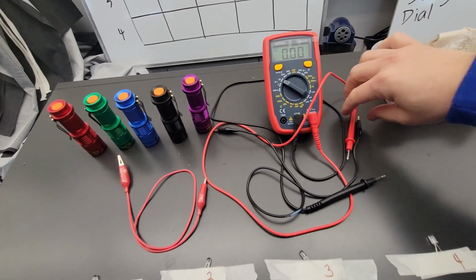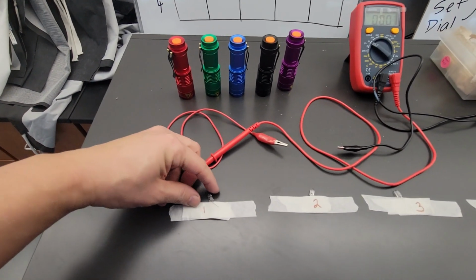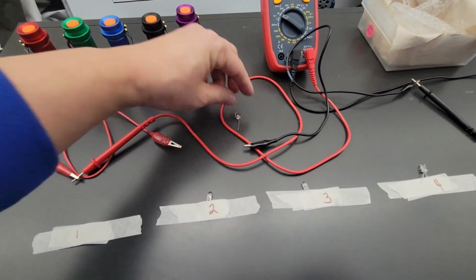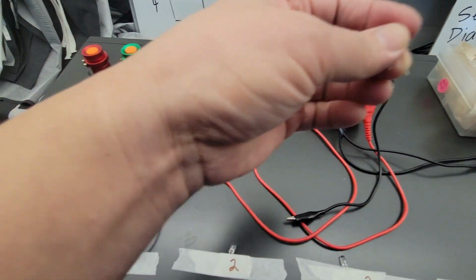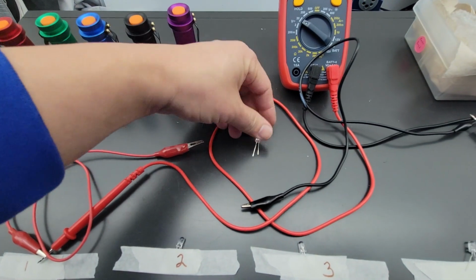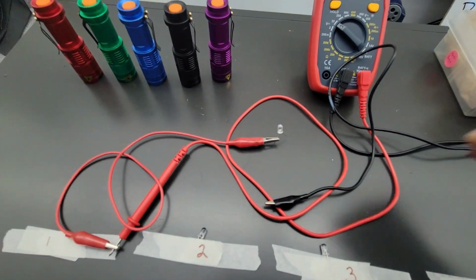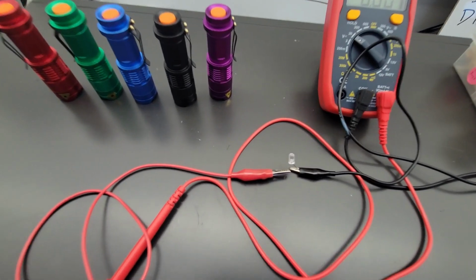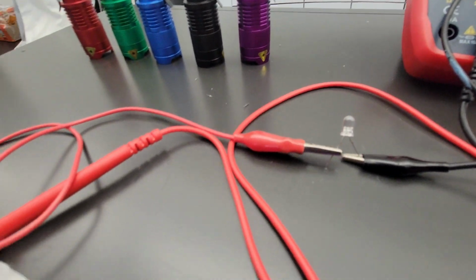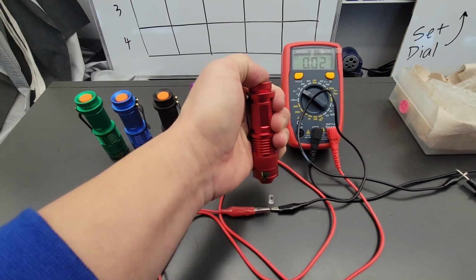the ejection of electrons. So I'm going to need to set this up actually, because this is not set up. I'm going to take out capsule number 1, and I'm going to connect the red lead to the longer leg of this capsule. And I'm going to connect the black lead to the shorter leg of the capsule. And make sure these leads are not touching each other. And they're not.